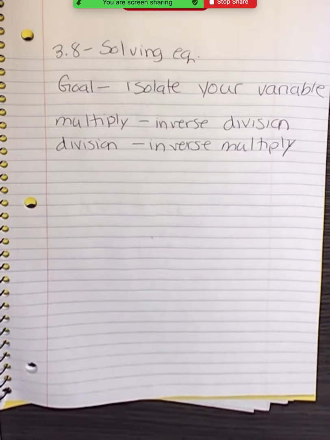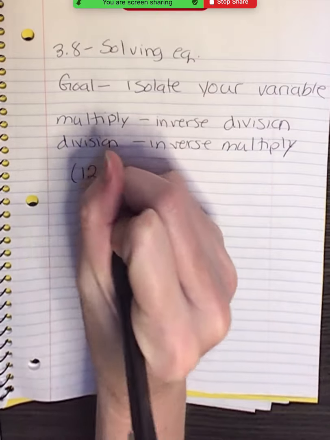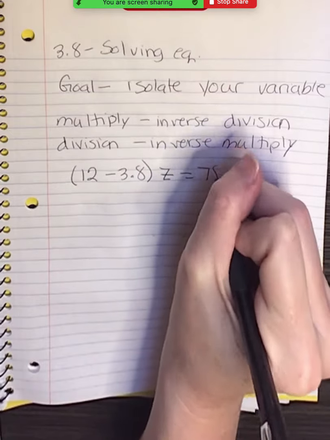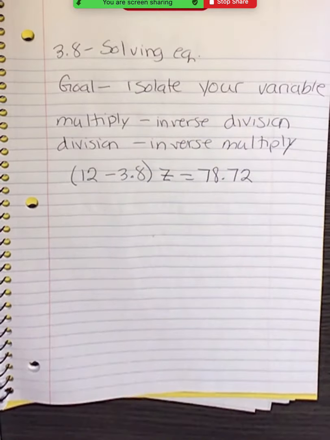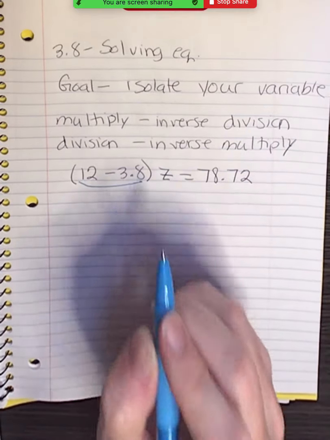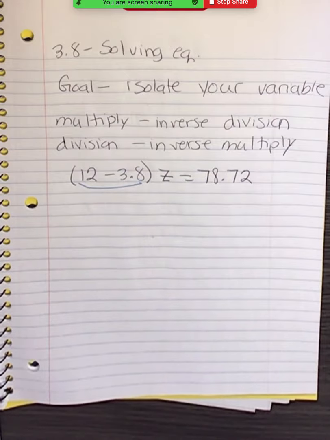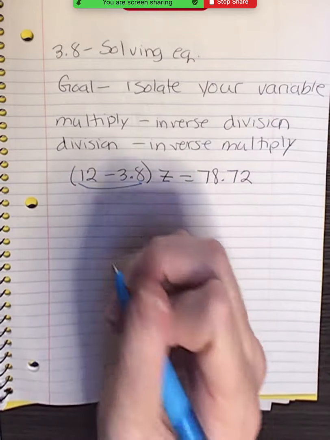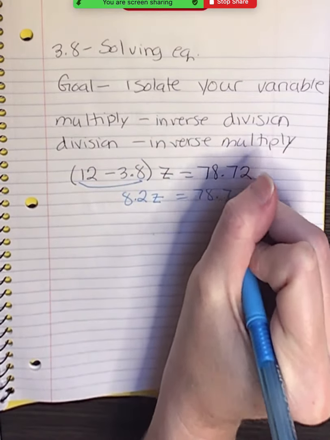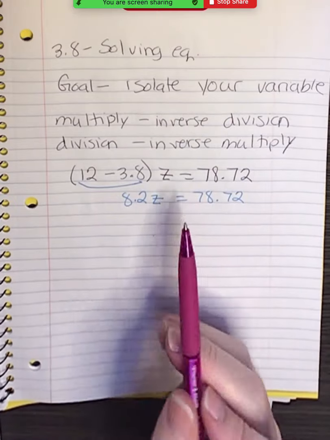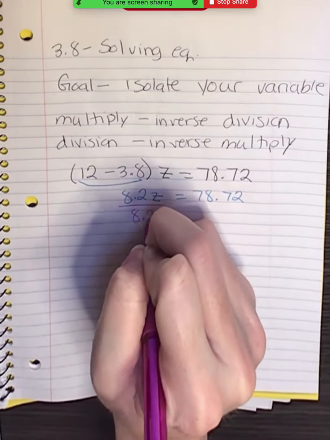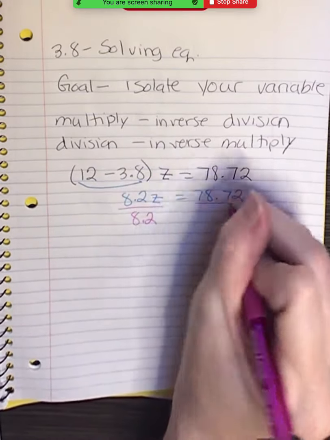Okay, so we have 12 minus 3.8 in parentheses times z equals 78.72. Okay, so the very first thing is you have to simplify. So we have these parentheses, we can subtract. So we're going to take 3.8 away from 12, and you would get 8.2 times z equals 78.72. Okay, the operation you have here is multiplication. You undo multiplication using division. Whatever you did to one side, you have to do to the other.